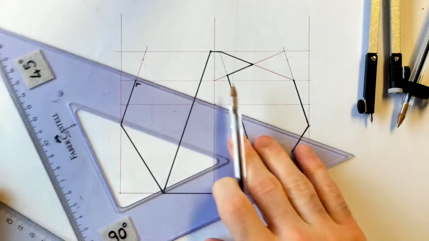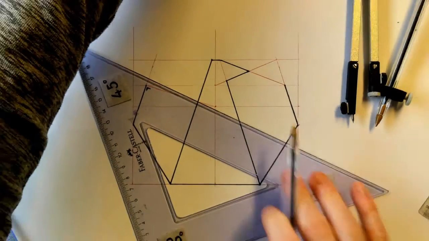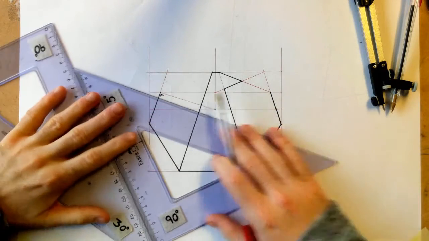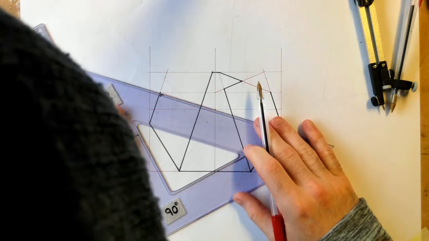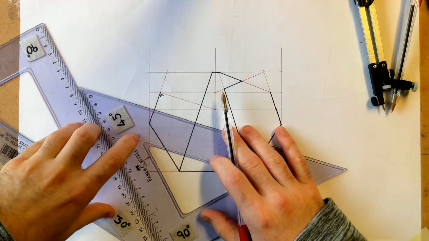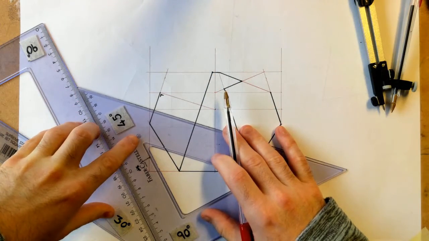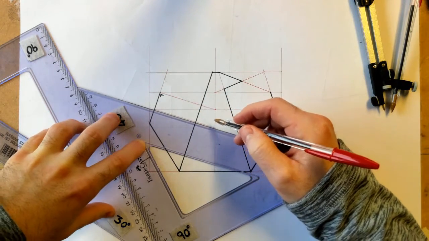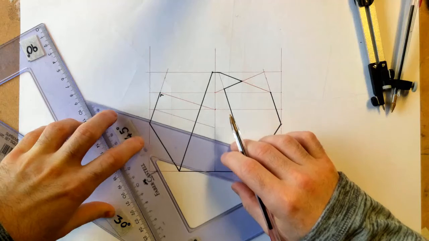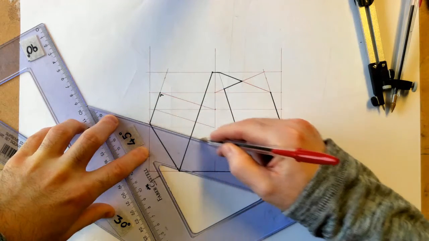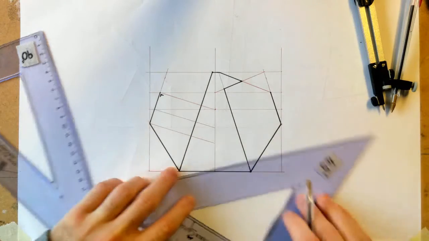So using sliding set squares, and I'll zoom out so you can see that a little bit better. So there we go. So from this point here, and then this point here, and very easy at this point.